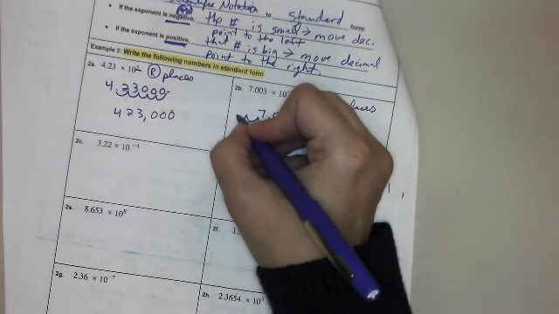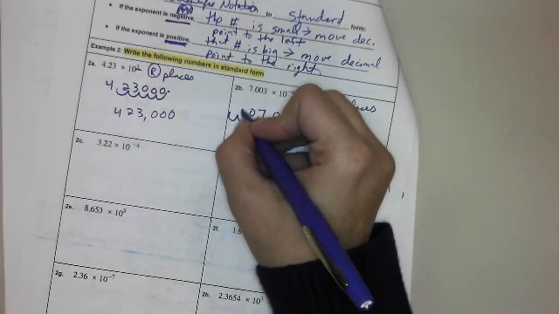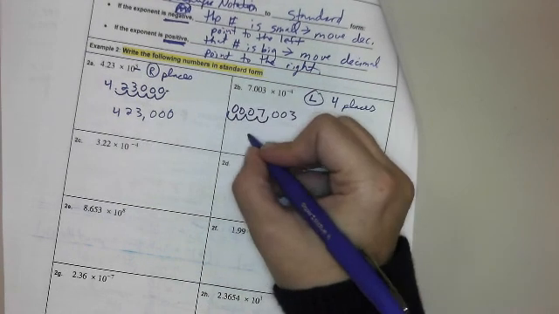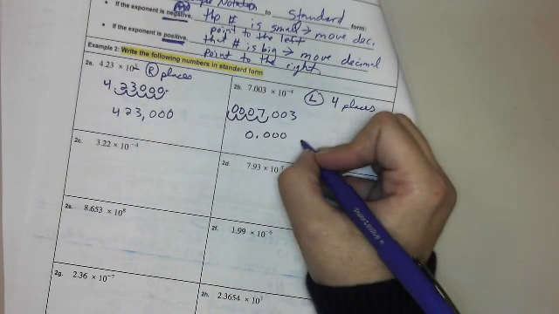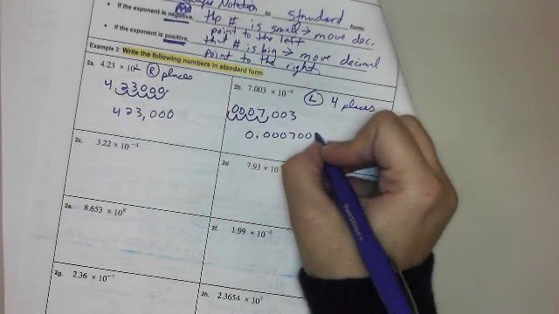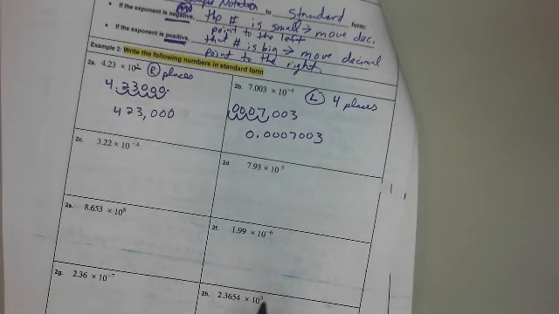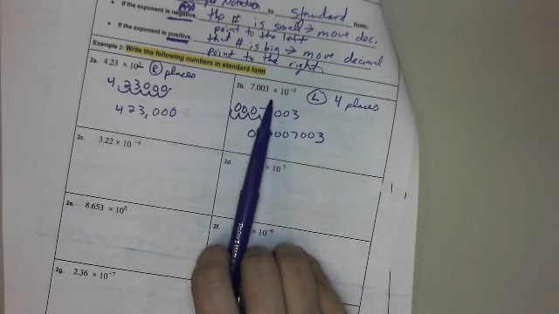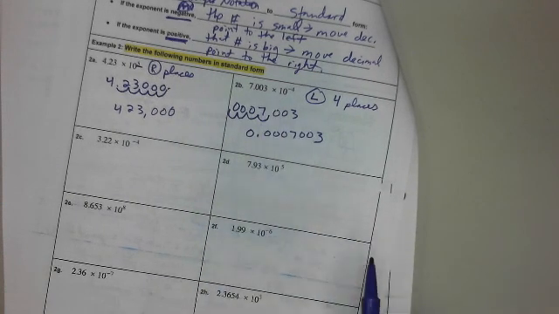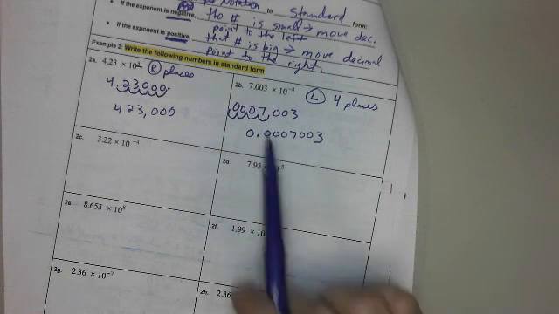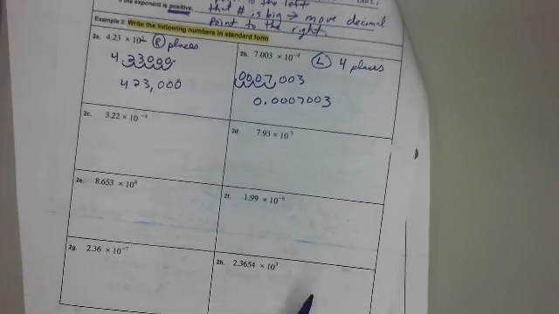So I'm going to go 1, 2, 3, 4, and I fill in my zeros. Okay, so that's going to be 0.0007003. Okay, we can see right away that it's much easier and cleaner to write it in standard form, where you can actually see it nicely, than scientific notation.